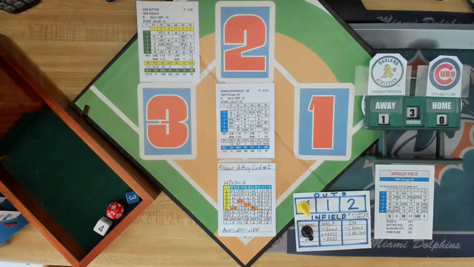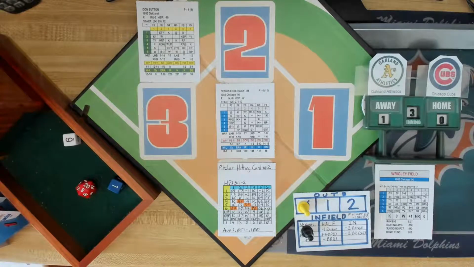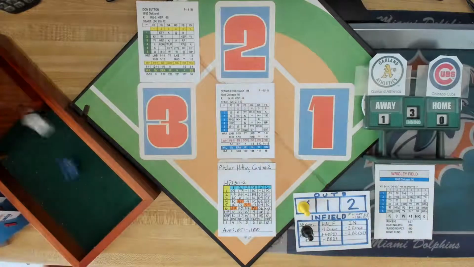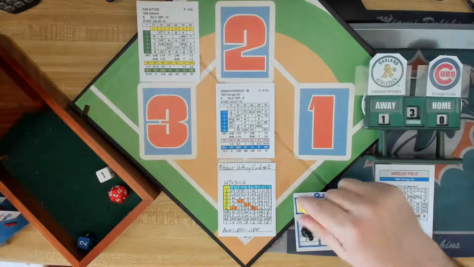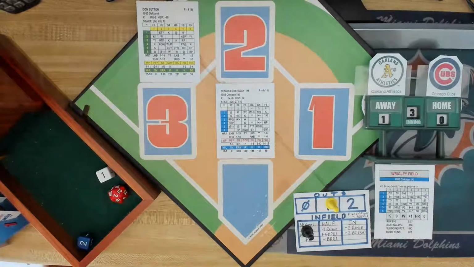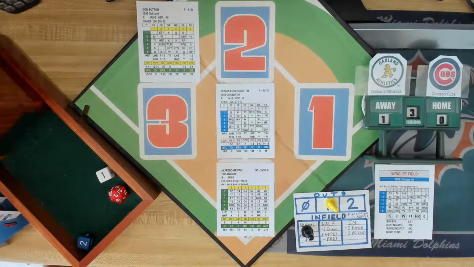I think that's fair. So Eckersley will pitch to Sutton. Sutton could hit him. He had a lifetime .140-something batting average. Nothing bad with that. Eckersley slings 1-6. That is a blank. And Sutton 2-1. That's a fly out to left. That's one out. The template that was used for the hitting cards came from the Inside Pitch PC game.